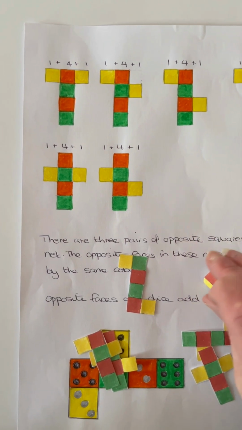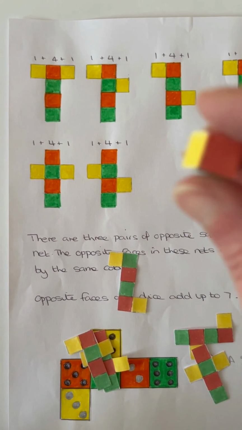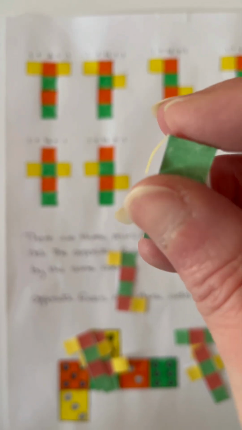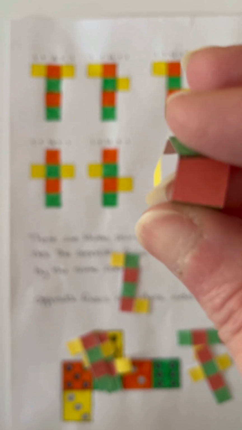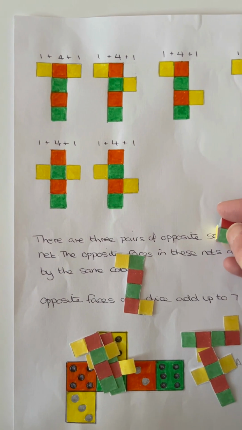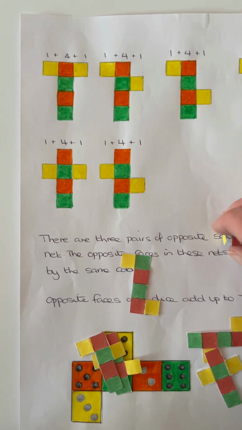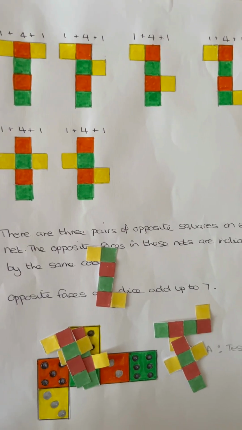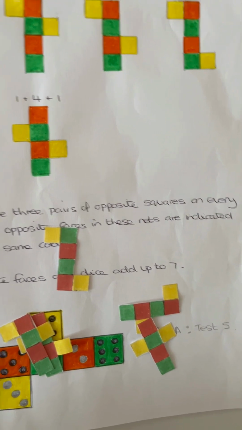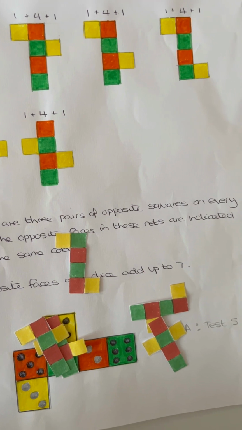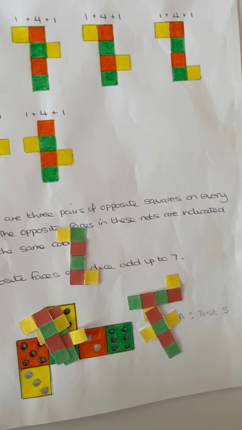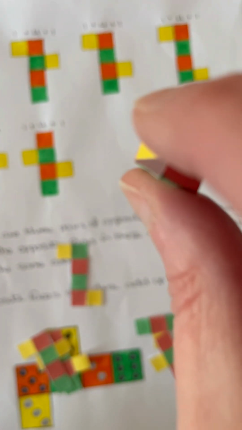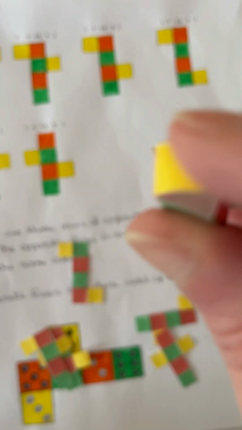I can now visualize this going around, so I can see we've got red, green, red and green. When I make that up to a net, which is a little bit tricky to do holding the phone at the same time, we can see that it's yellow, yellow, red, red, green and green.